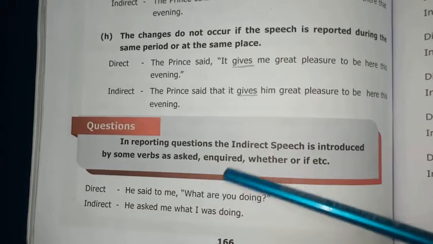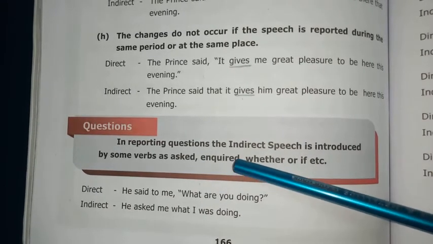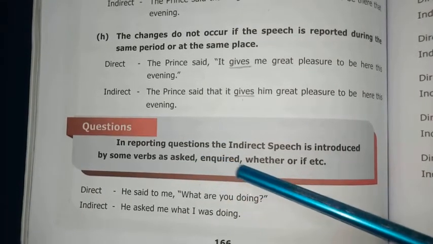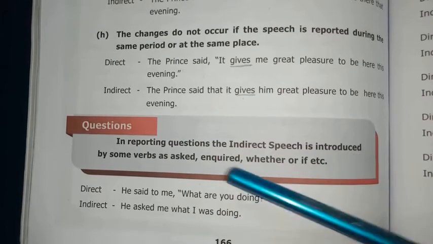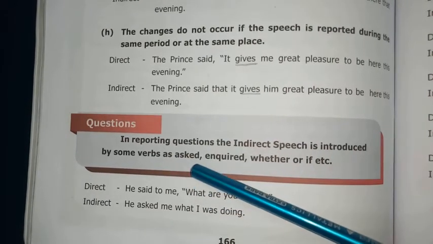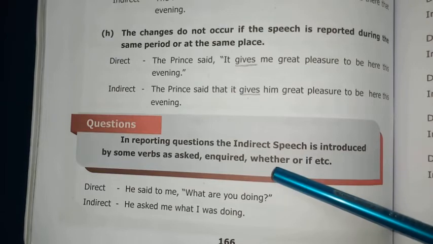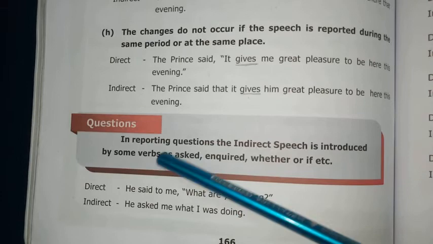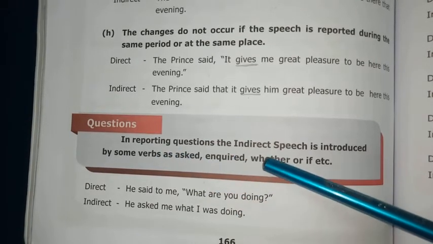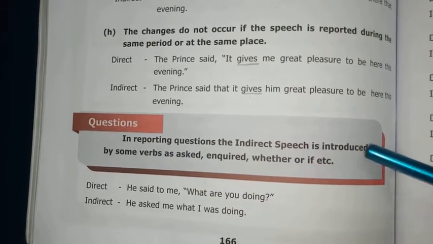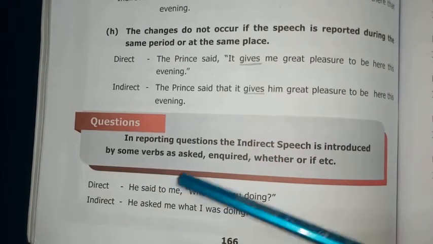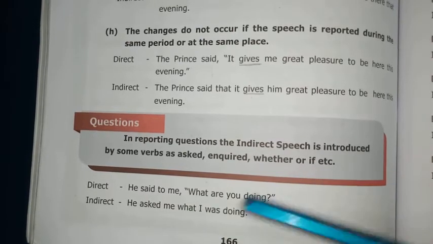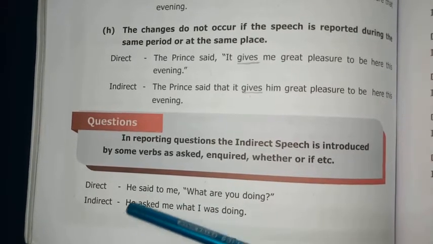Yes, now let us see what are the changes to be done in reporting questions. In reporting questions, the indirect speech is introduced by some verbs such as asked, enquired, whether, or if. Let us see some examples.